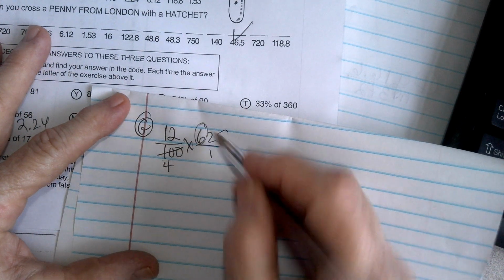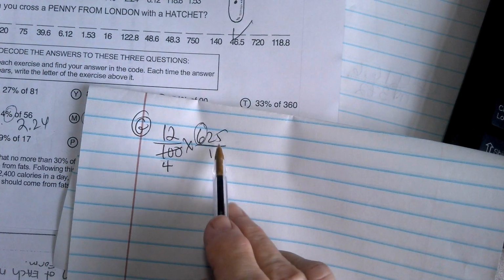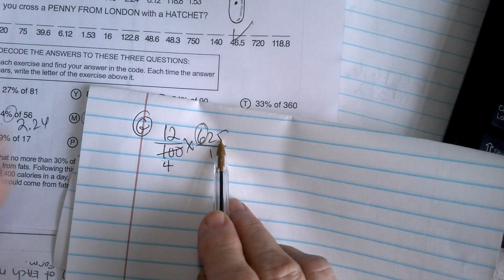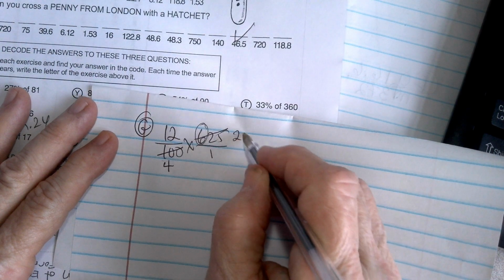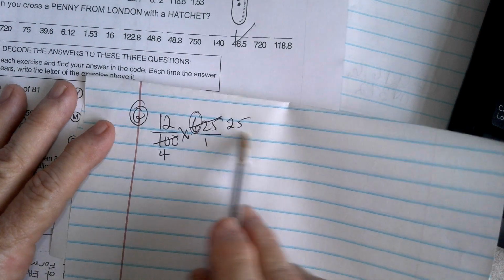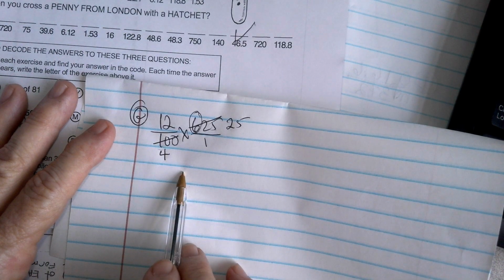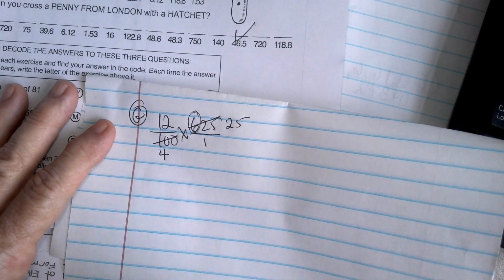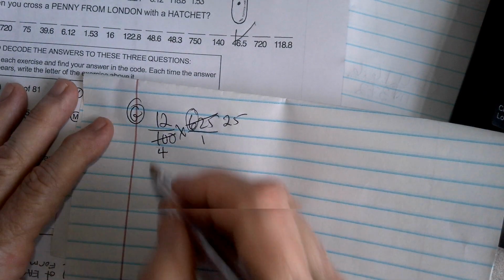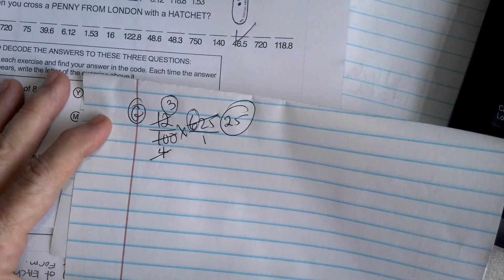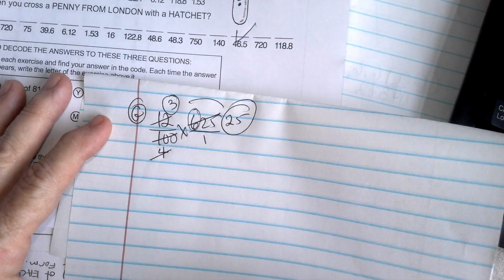Careful on this one. How many quarters in $6? So it'd be 24 plus one more is 25. And then we took this divided by 25 by a quarter is 25. And then does that 4 go into the 12? 4 goes into 12 3 times. My answer is what? 75.